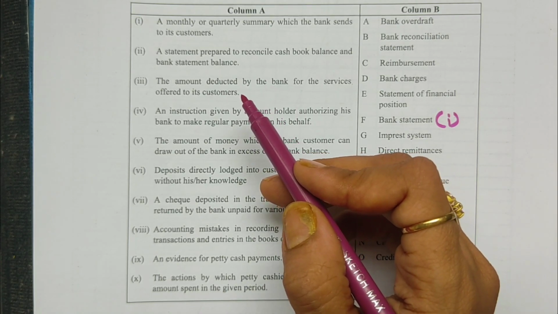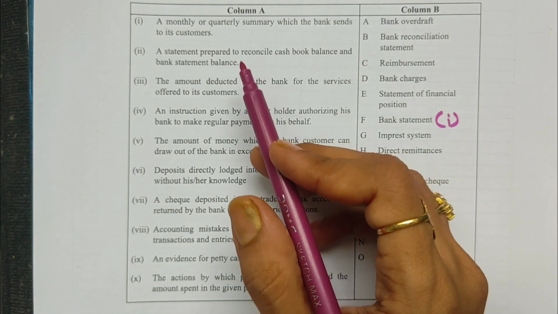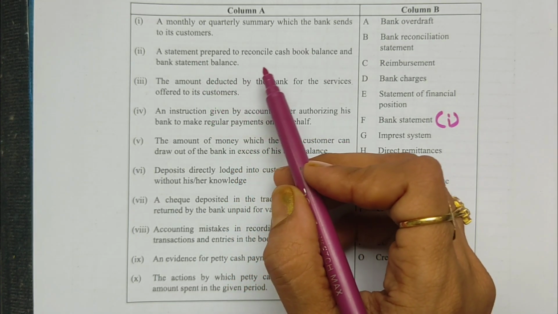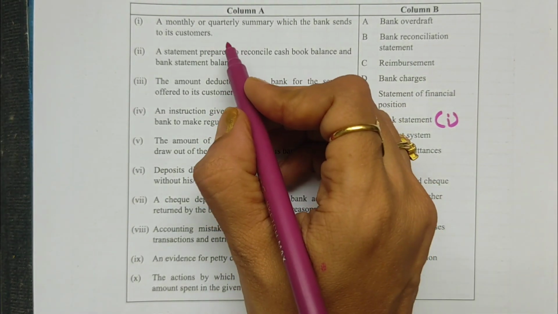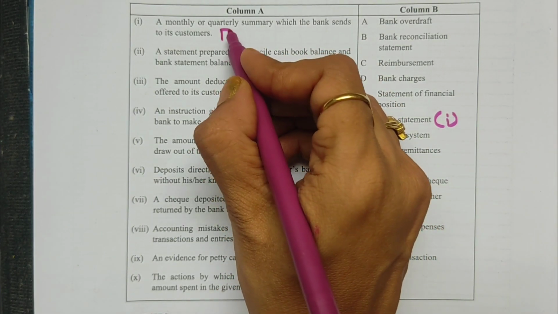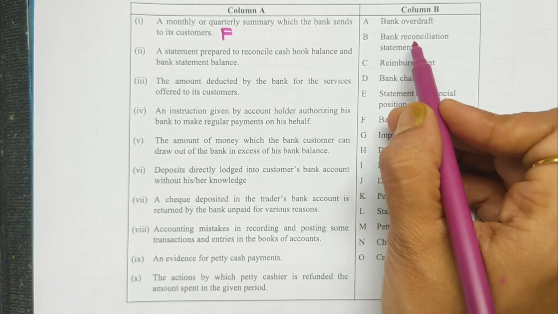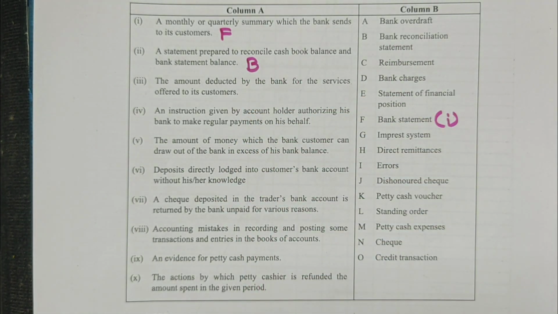See this, they both are from the same topic, bank reconciliation statement. A statement prepared to reconcile. So which statement we prepare? So we prepare bank reconciliation statement. So here the answer of first was F. Answer of second is bank reconciliation statement, that is B. See, bank reconciliation statement is prepared to reconcile the causes of difference between cash book balance and bank statement balance on a specific date.